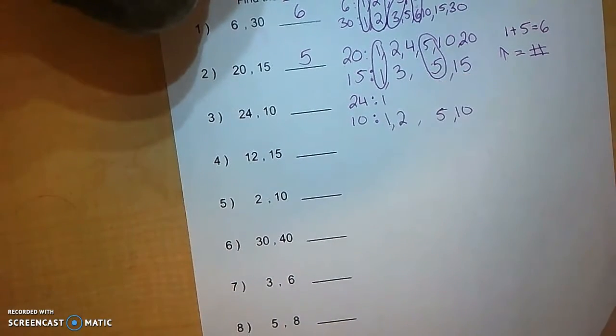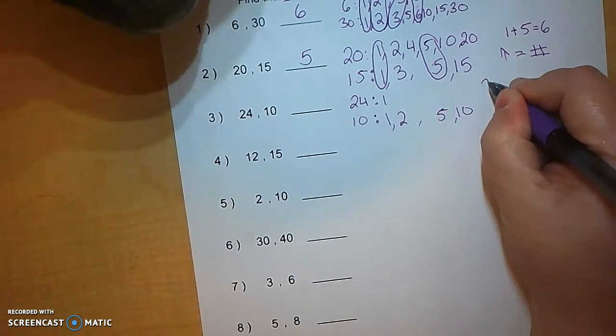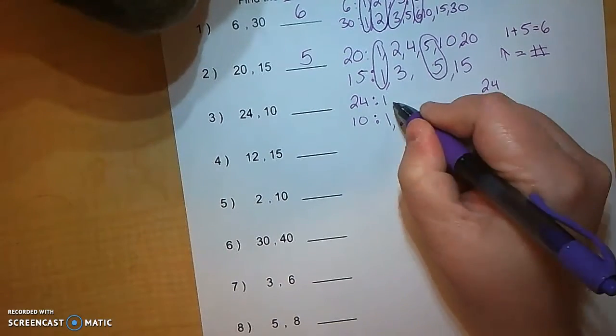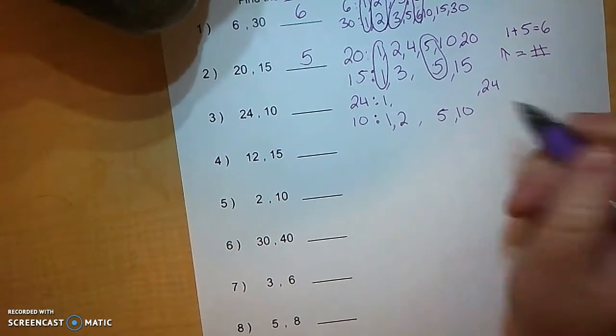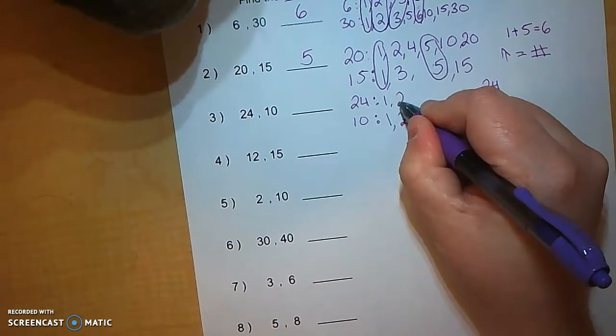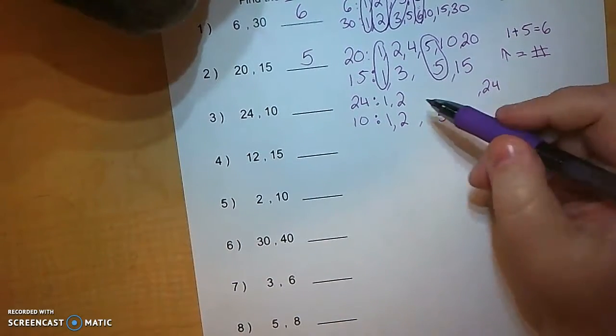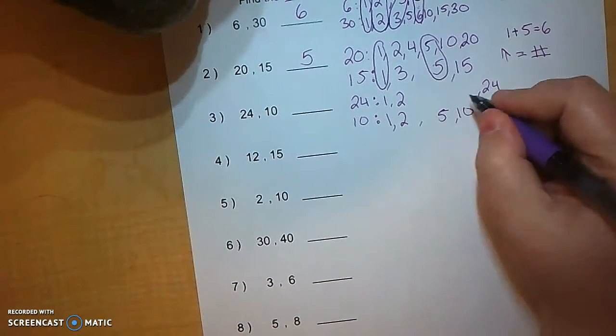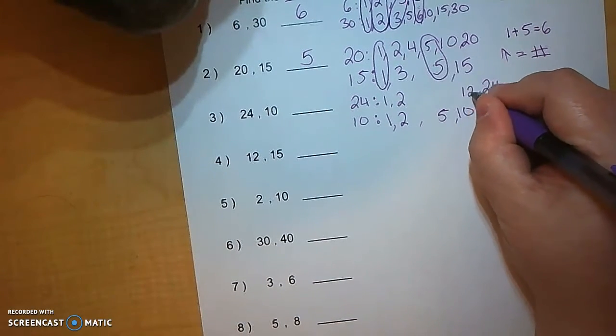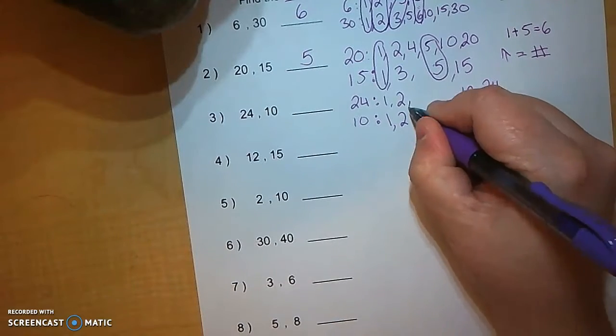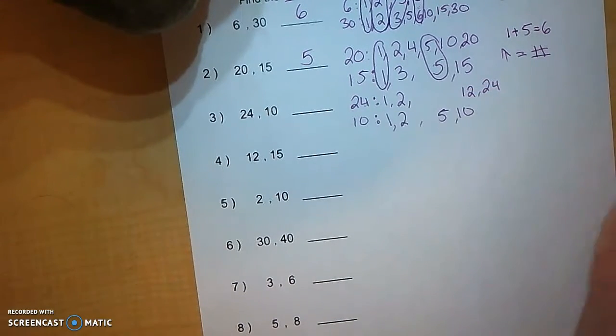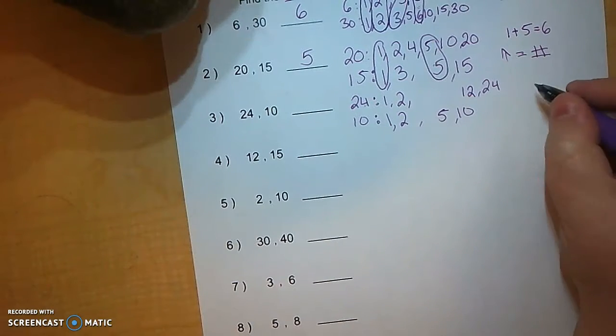So we have 1 and 24. Let's see. Will 2 work? Yeah, 2 will work because it ends in a 4. So 2 times what number equals 24? That'd be 2 and 12. Good. Will 3 work? 4 plus 2 is 6. 6 can be divided by 3.